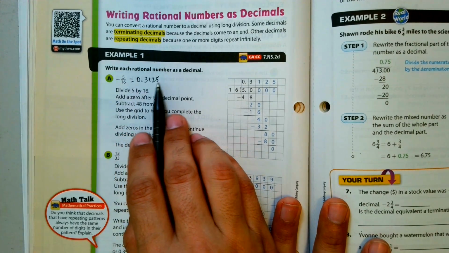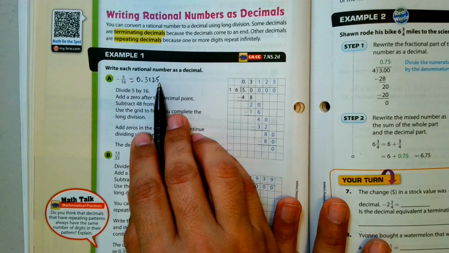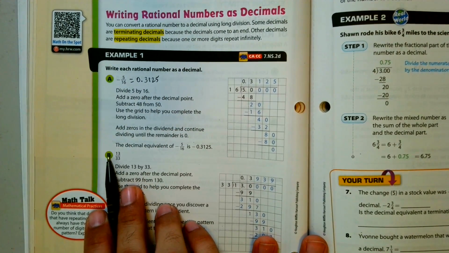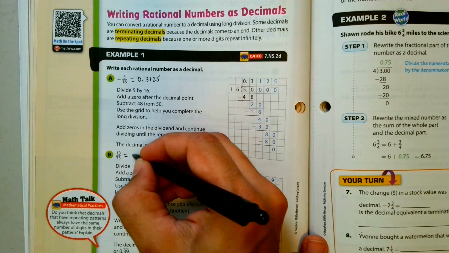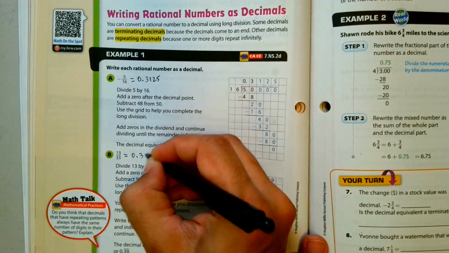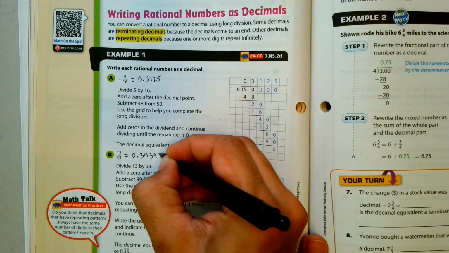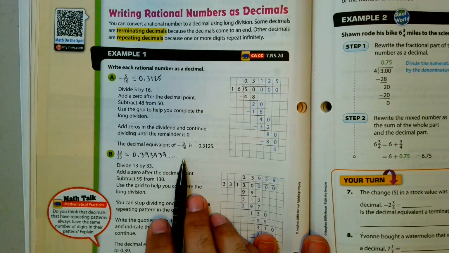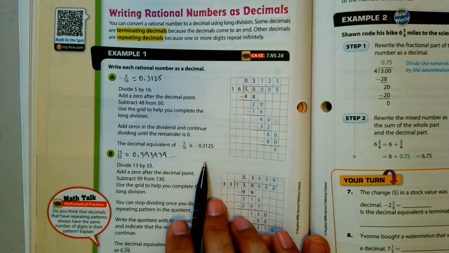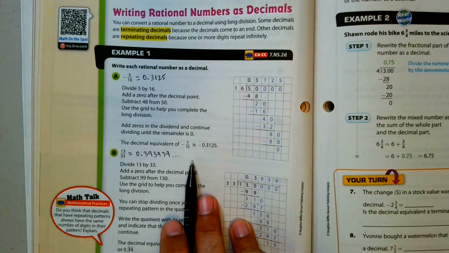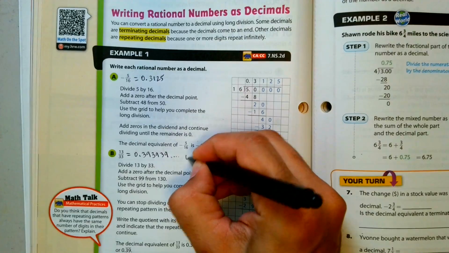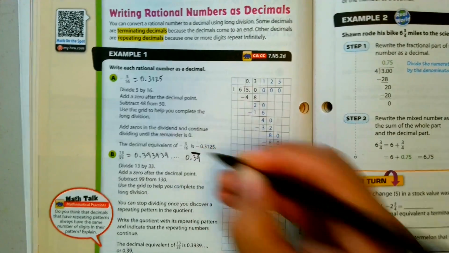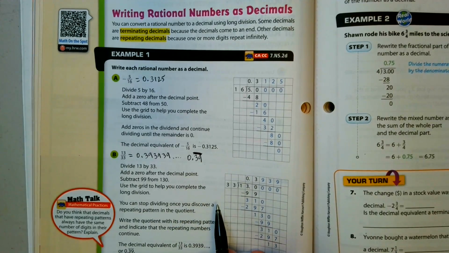This is a terminating decimal because there is an end to the decimal, versus example B, which ends up being 0.393939 and so on and so forth, and it goes on forever. It doesn't ever stop. It goes on again and again and again, 393939. So what we do is we write 0.39 with a little line over it.